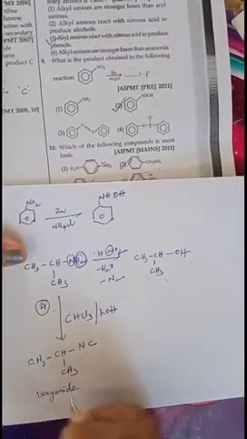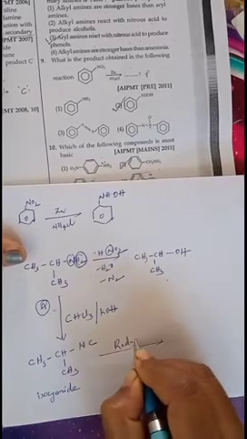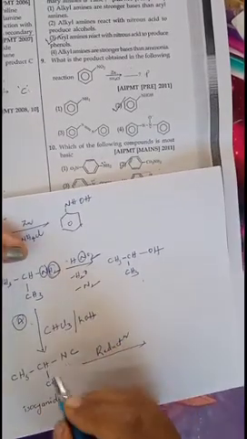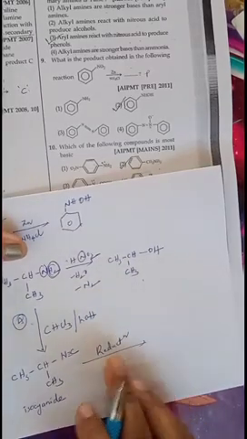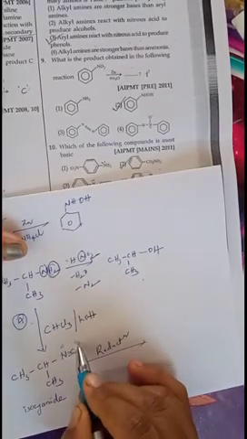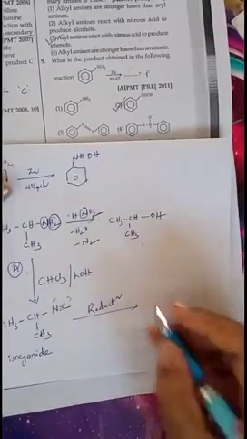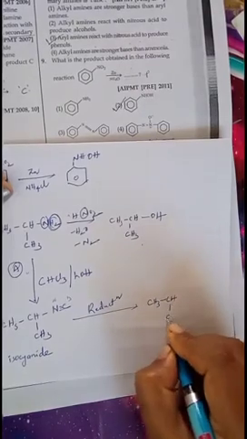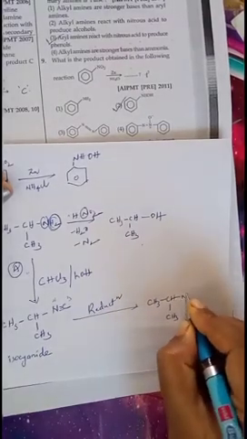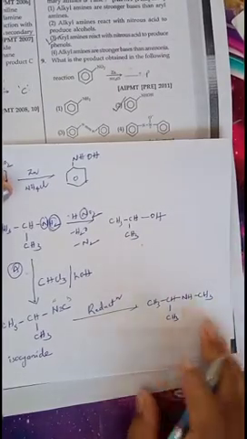This isocyanide on reaction with a reducing agent undergoes reduction. Hydrogen and three hydrogens are added, converting to NHCH3. CH3, CH, CH3, NH, CH3. This is the final product.